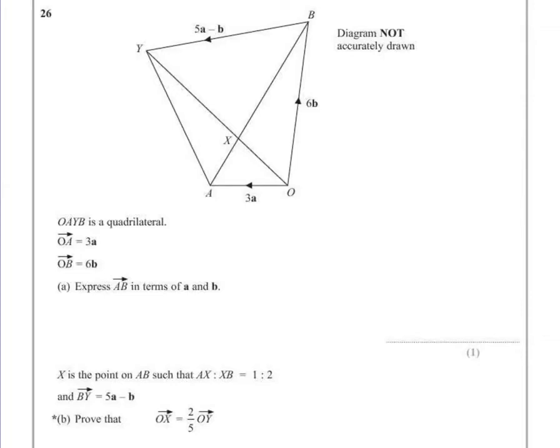Question 26. OAYB is a quadrilateral. The diagram is not accurately drawn. But from O to A, the vector is 3A. From O to B, the vector is 6B. Part A. Express AB in terms of A and B.